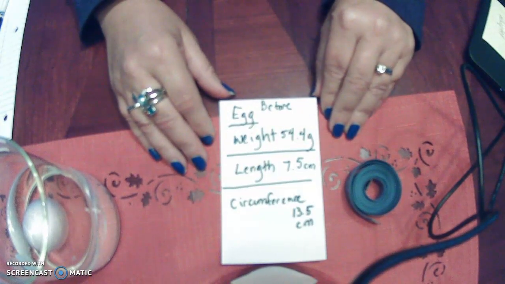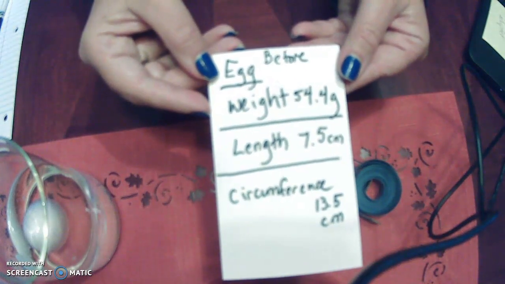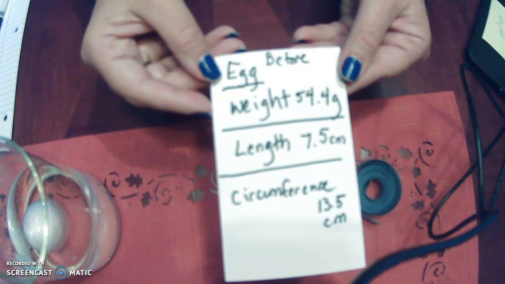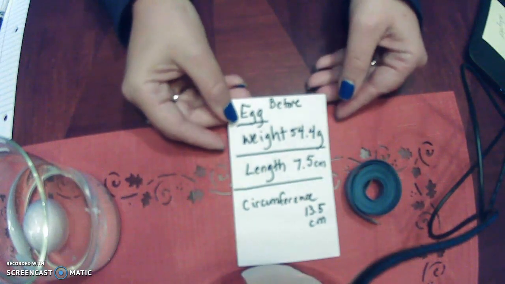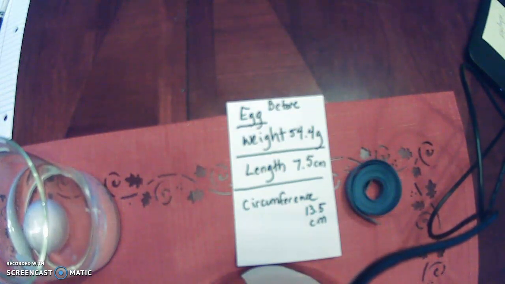Just in case you wanted to see those before measurements of our egg. Okay, there we have the weight, 54.4 grams, the length, 7.5 centimeters, and the circumference, 13.5 centimeters. Based on your before, you make your predictions, what you think is going to happen. Is the egg going to explode? Will it gain weight? Will it lose weight? What will happen to the egg? Okay, we shall see.